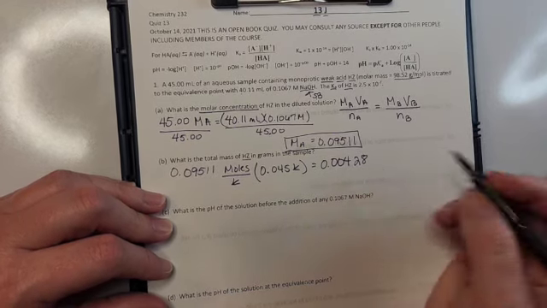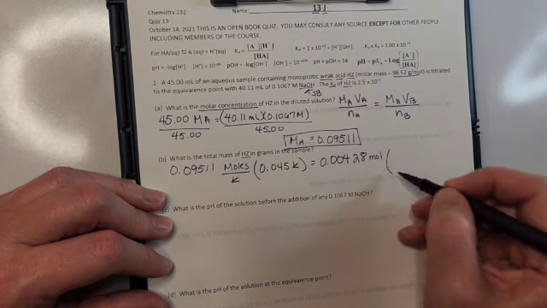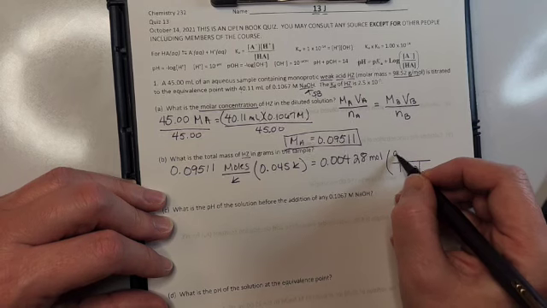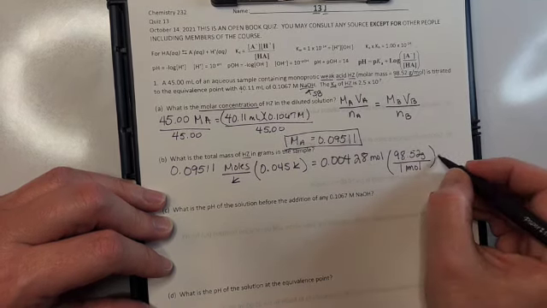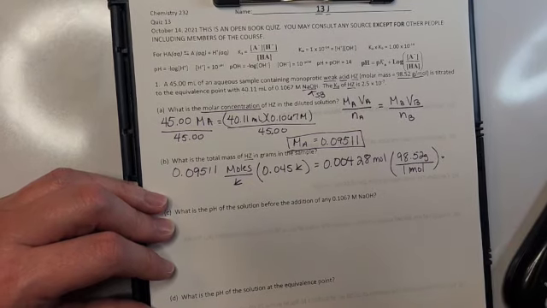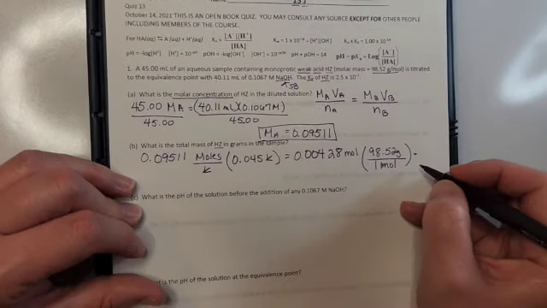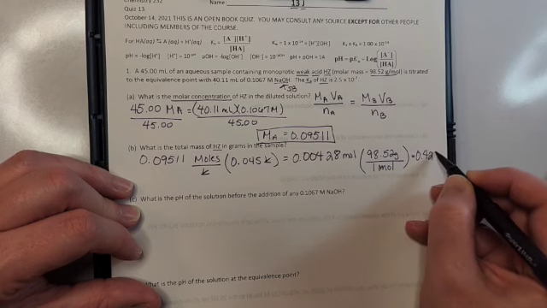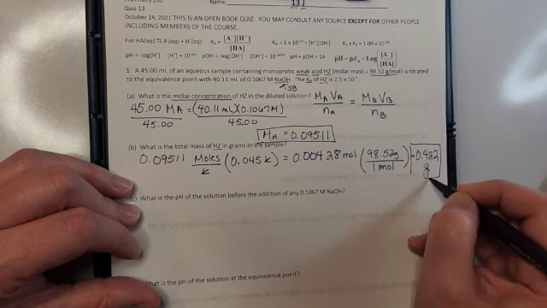All right. But we're not done yet because we have to go from moles to grams, right? So 1 mole, and he gives us our conversion factor here, is 98.52 grams. And then we're going to do that conversion. And that is going to give us 0.422 grams. Okay.